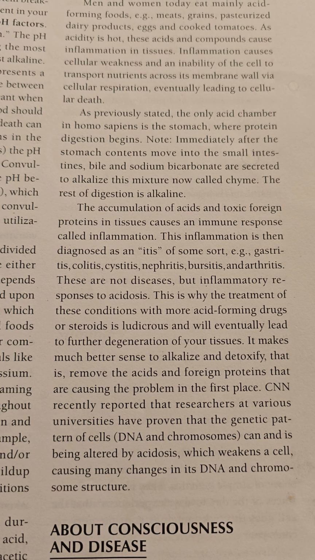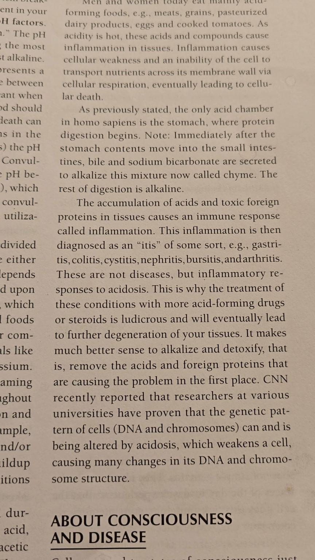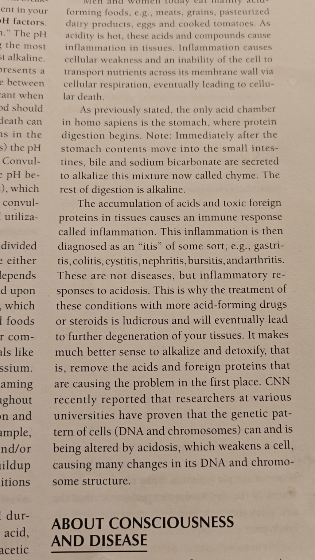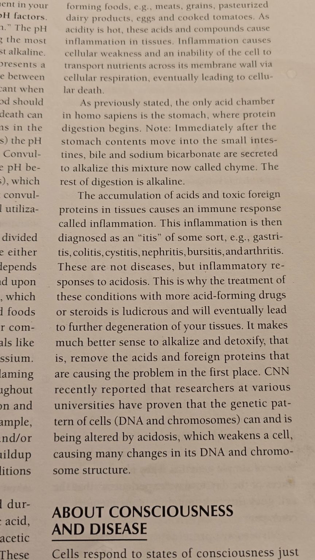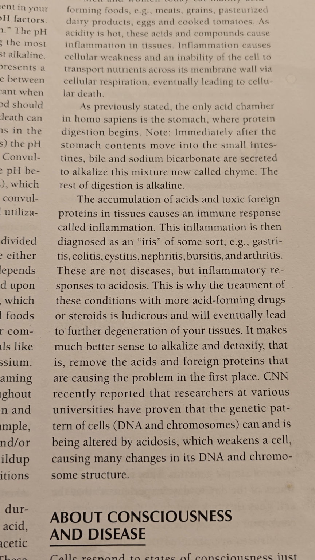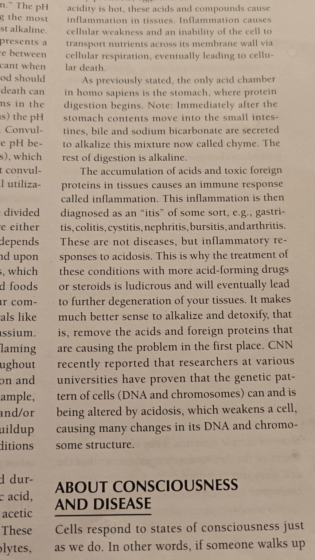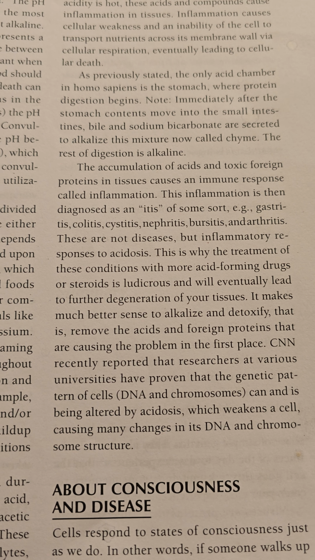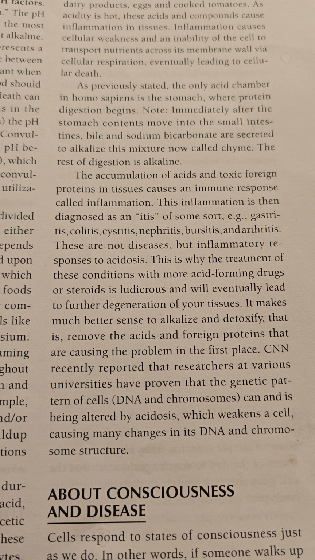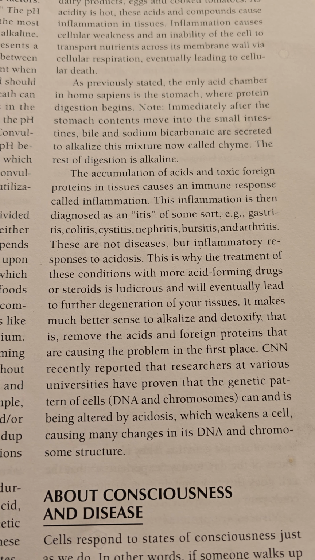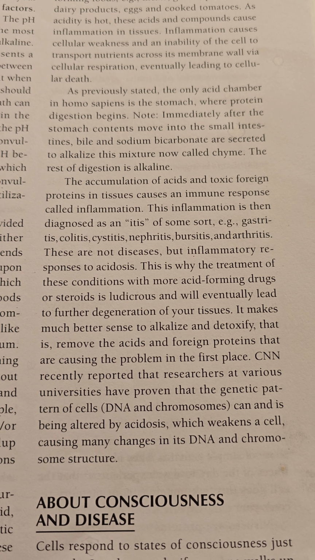As previously stated, the only acid chamber in Homo sapiens is the stomach, where protein digestion begins. Immediately after the stomach contents move into the small intestine, bile and sodium bicarbonate are secreted to alkalize this mixture, now called chyme. The rest of digestion is alkaline. Accumulation of acids and toxic foreign proteins in the tissues causes an immune response called inflammation. This inflammation is then diagnosed as itis: gastritis, colitis, cystitis, pruritus, arthritis.